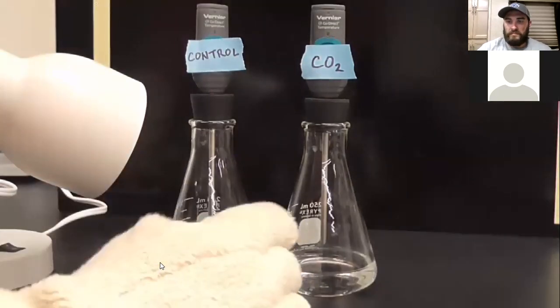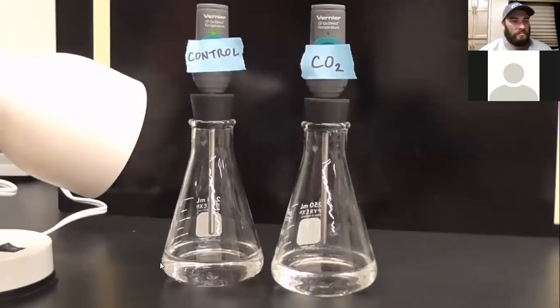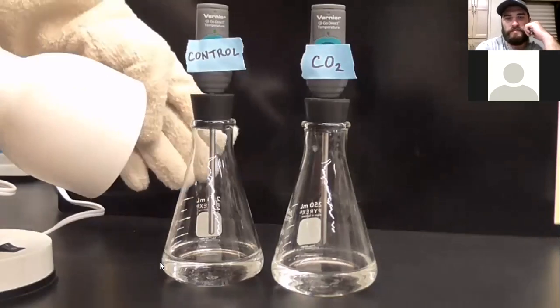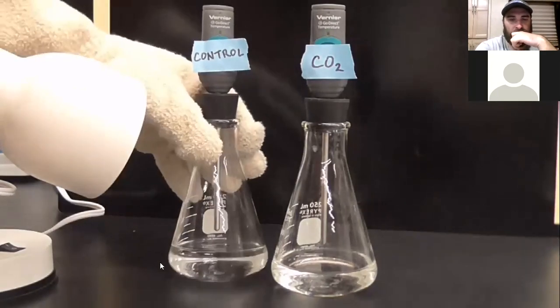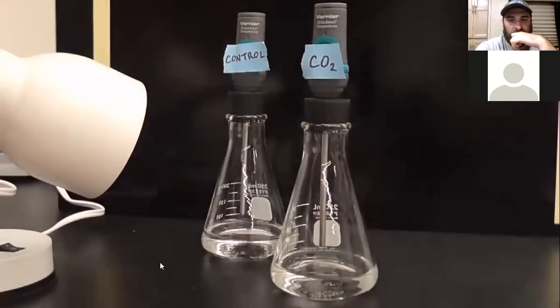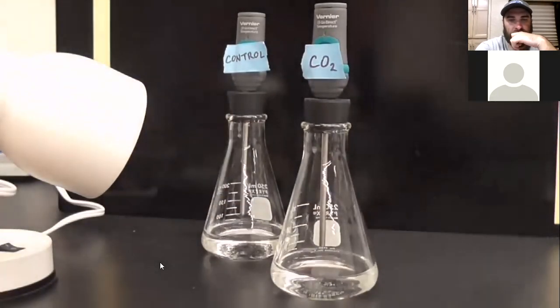In our other flask, we have an environment that will be representative of Earth's greenhouse effect when it is enhanced by a greenhouse gas, namely CO2, carbon dioxide. All we have inside of these flasks are just some tap water to start. And we're going to go ahead and add our CO2 in this experiment in the form of dry ice, which is just solid carbon dioxide.